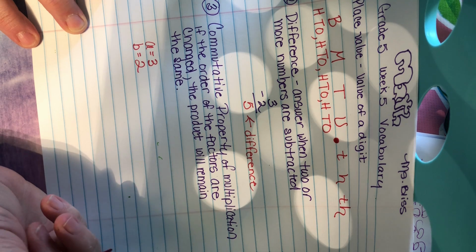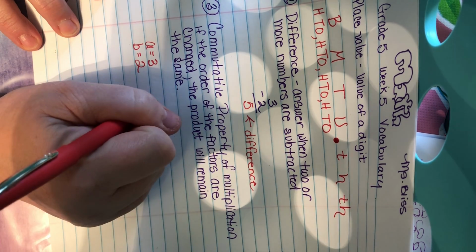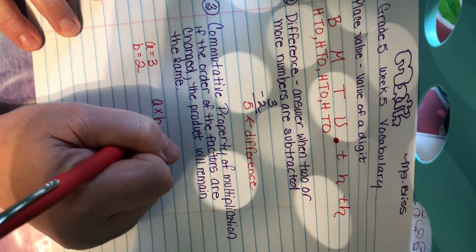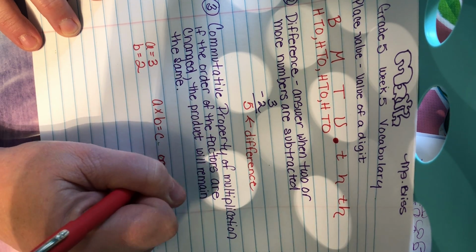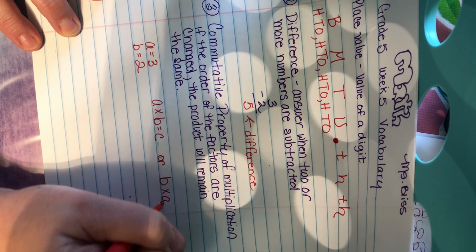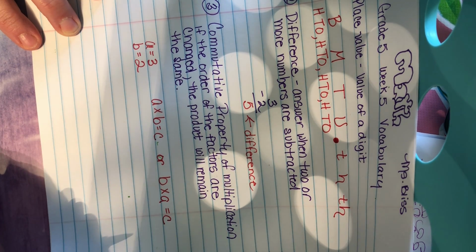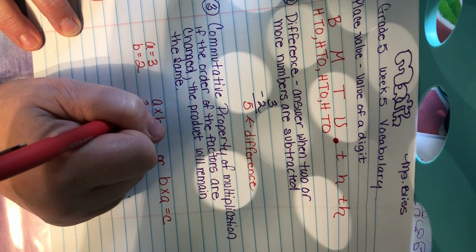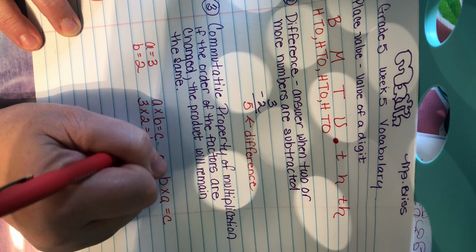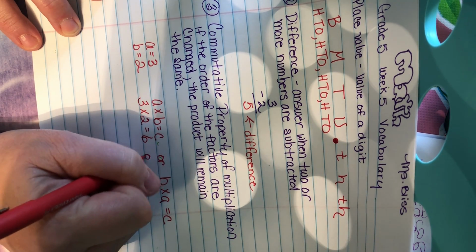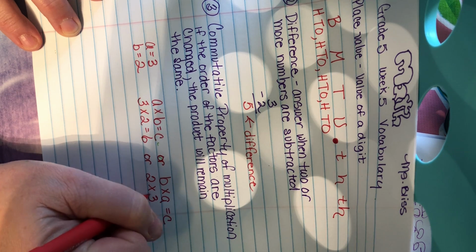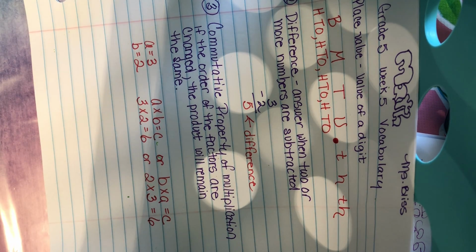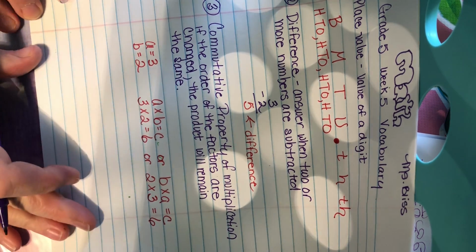In this commutative property, if I do A times B, it equals C. Or I can also do B times A, and it will also equal C. And then if we put these in for the A and B, 3 times 2 equals 6, or 2 times 3 equals 6. See, it doesn't matter. You can move them around. You can flip them, flop them, any which way, and they're going to stay the same. Okay, let's go to number 4.